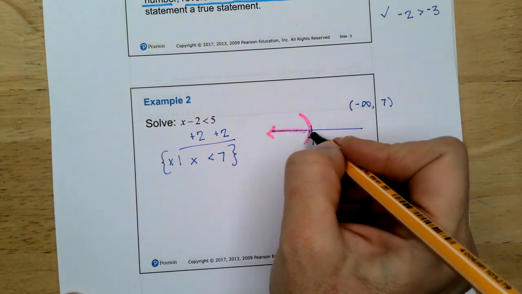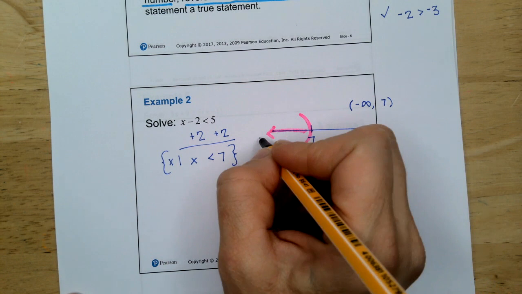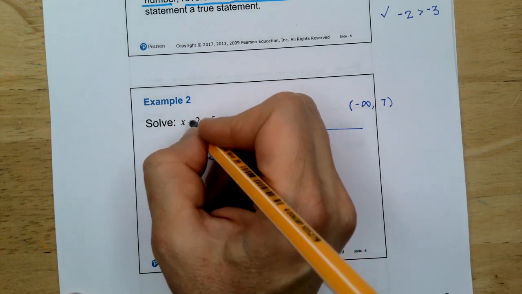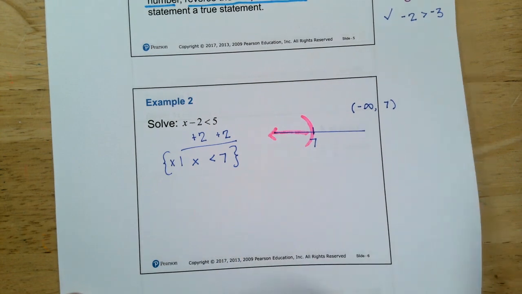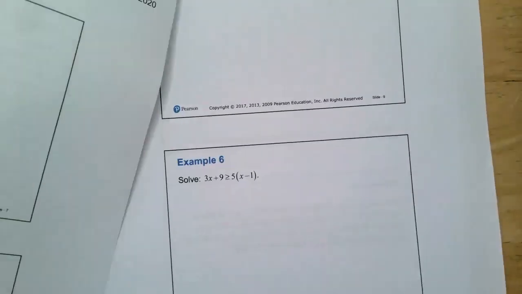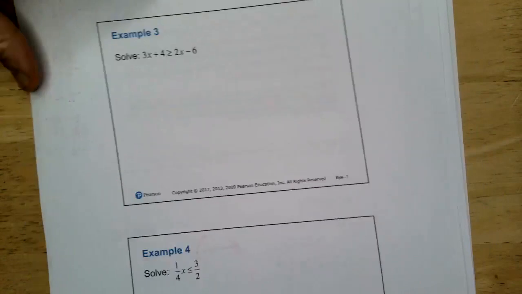And you can test it. Okay, 7, anything less than 7. 0 is less than 7, right? 0 minus 2 is negative 2. Negative 2 is less than 5. That's true, right? So you can check your answer with any number on that number line.